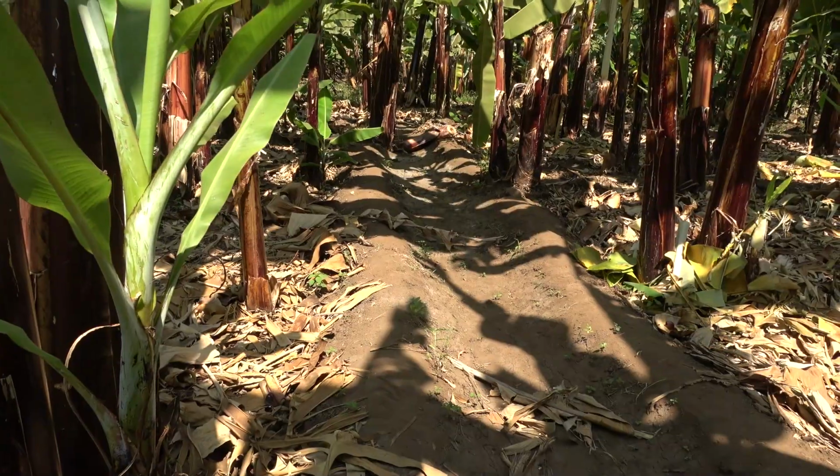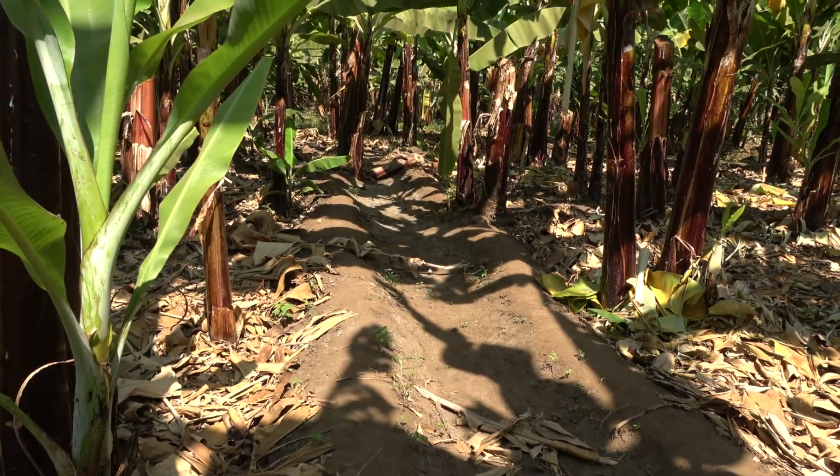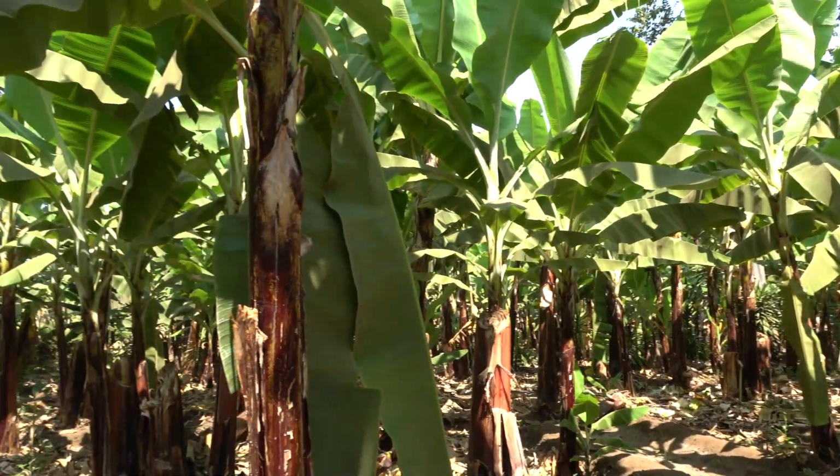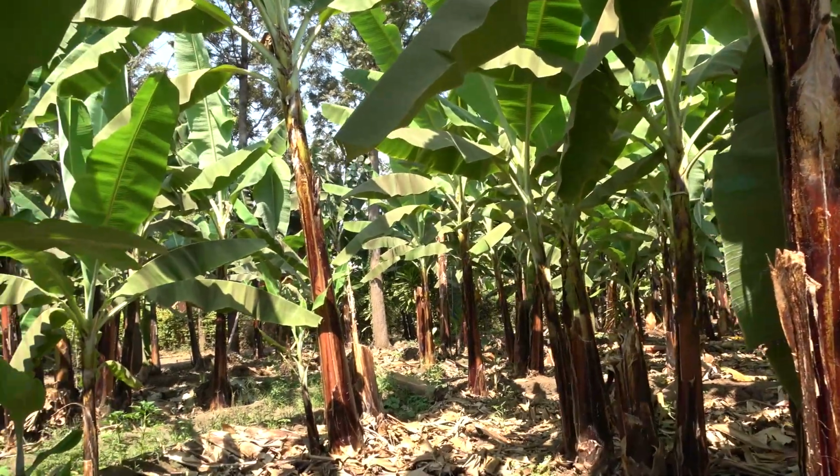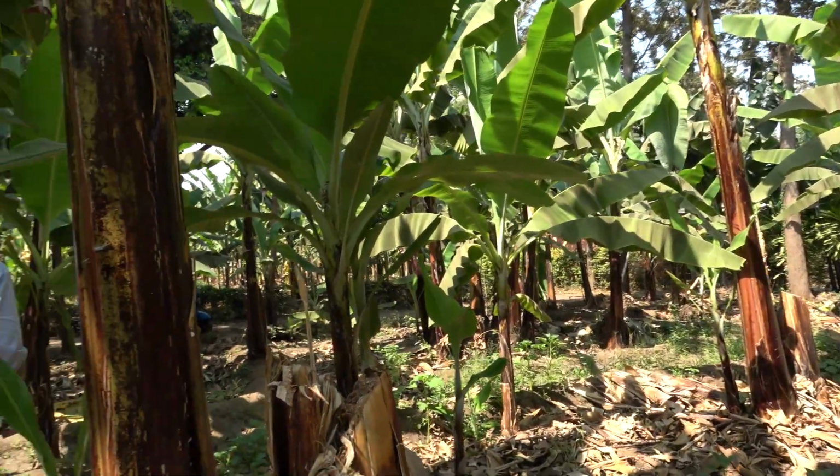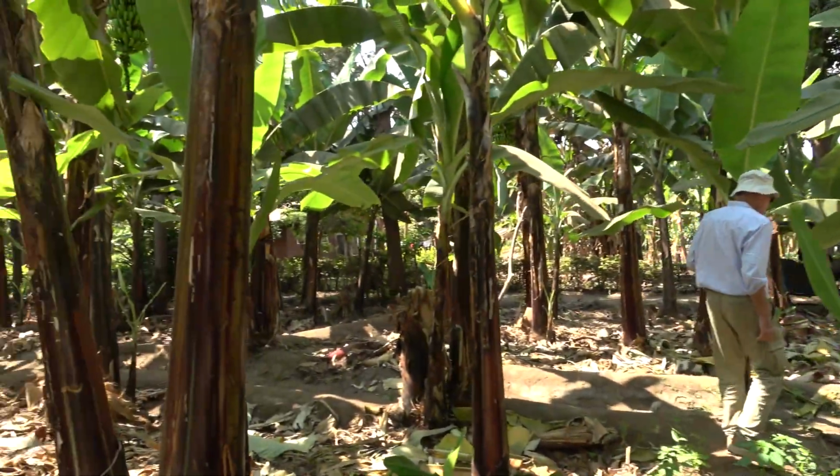Water, and they flood it two times a week. So this was the banana plantation. Shamba la ndizi.